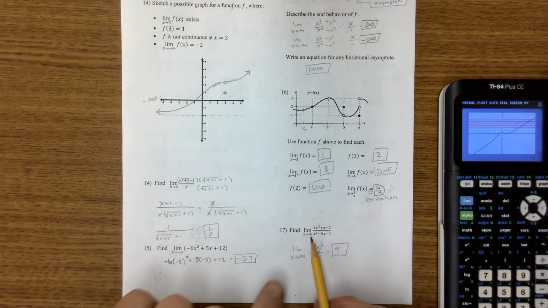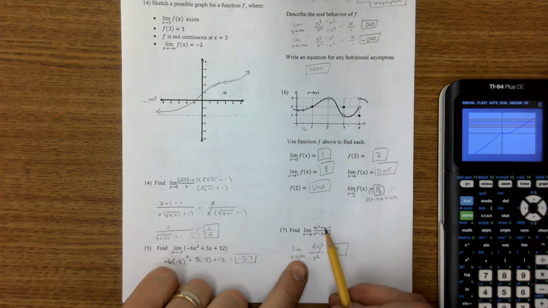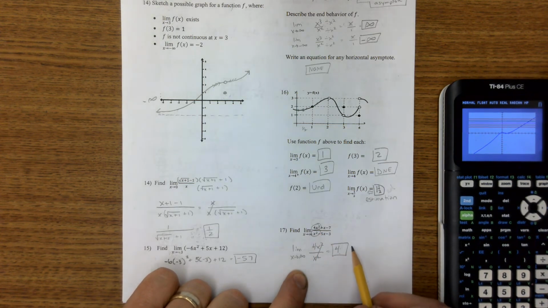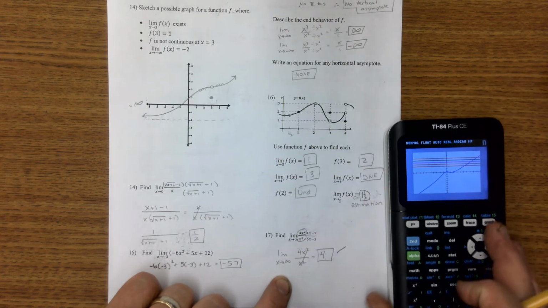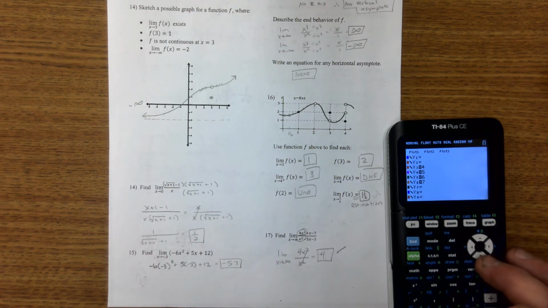17. If we're going to infinity, we only look at the positive, or the largest, and the largest is 4x squared over x squared. Factor them out as 4, plug in infinity, 4. That's the limit. And what does that mean for a graph? Let's get rid of all these.